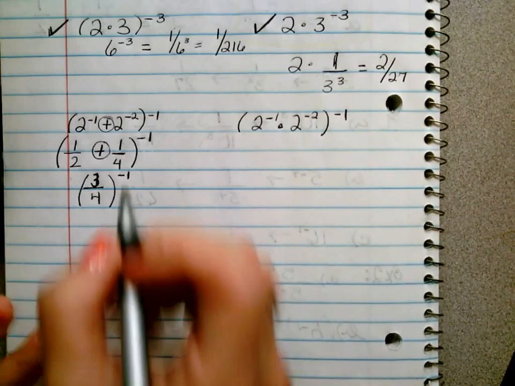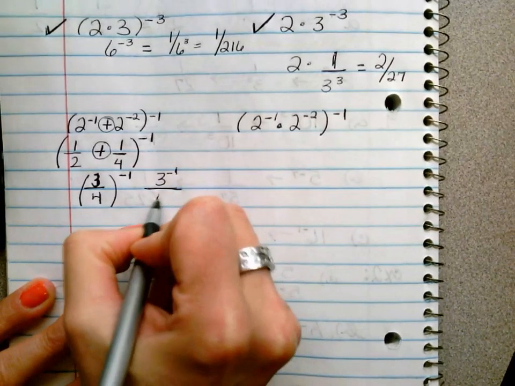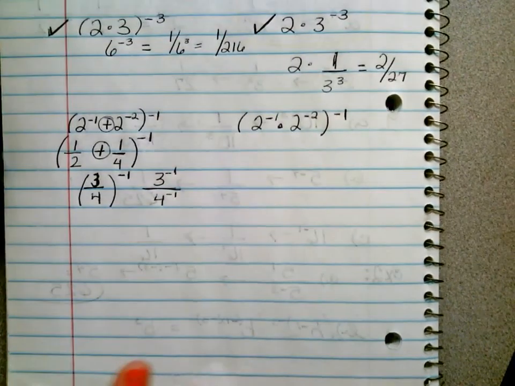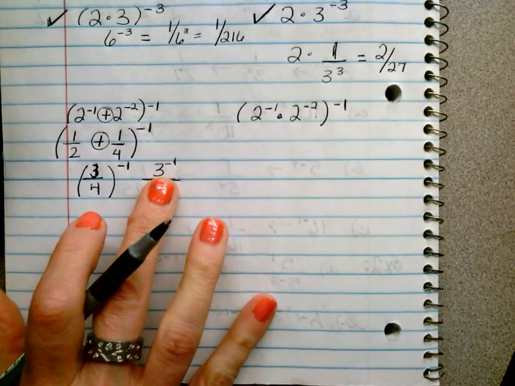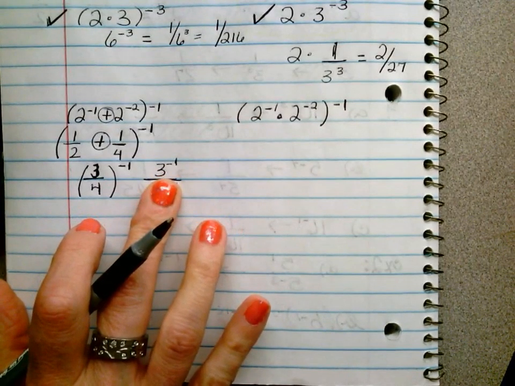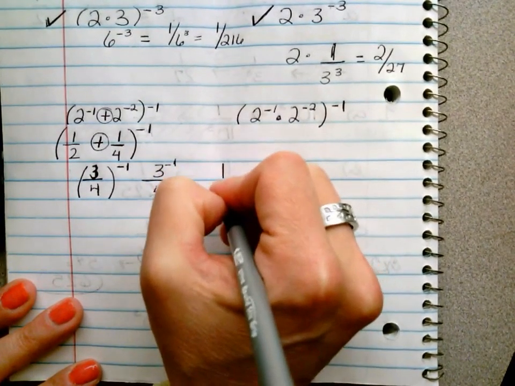What this now means is 3 to the negative 1 over 4 to the negative 1. Now, this you have not seen yet. If I said to you 3 to the negative 1, you would say 1 over 3.